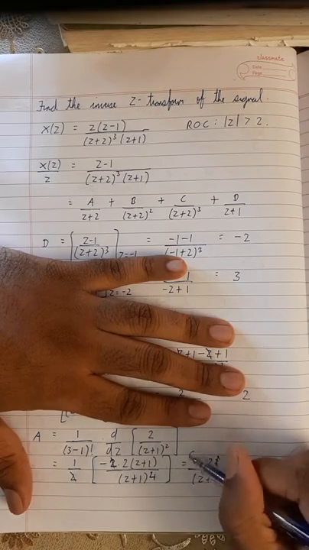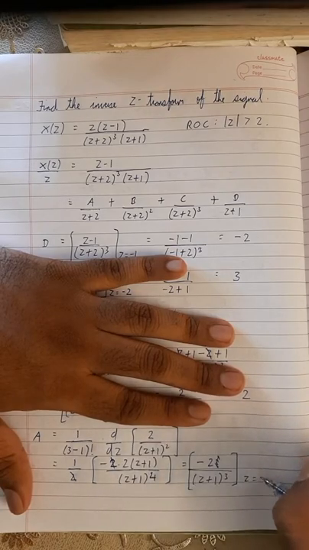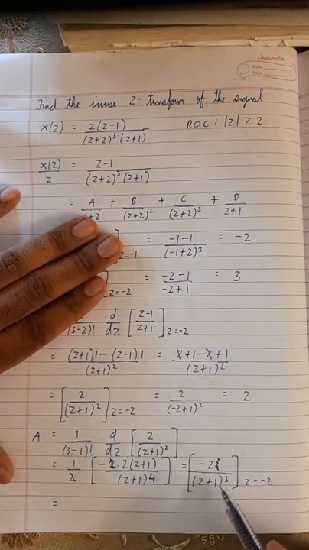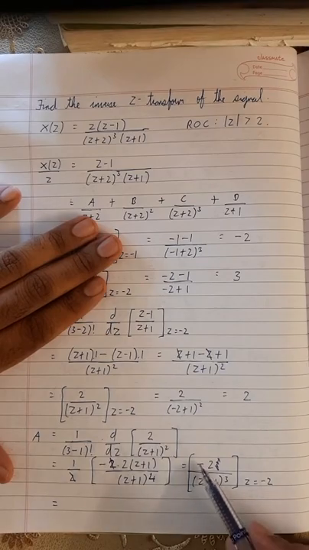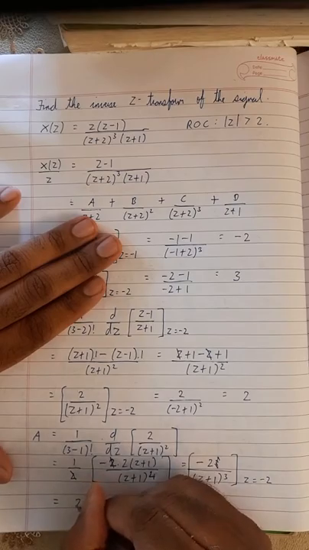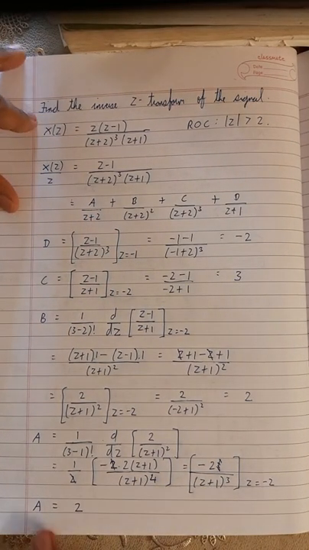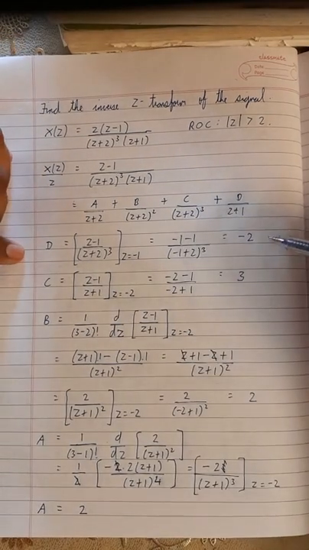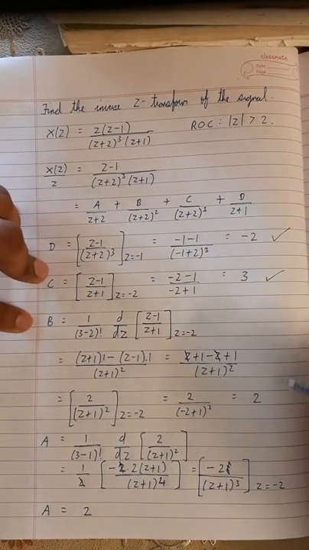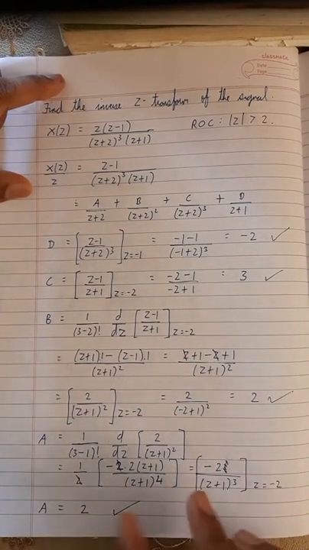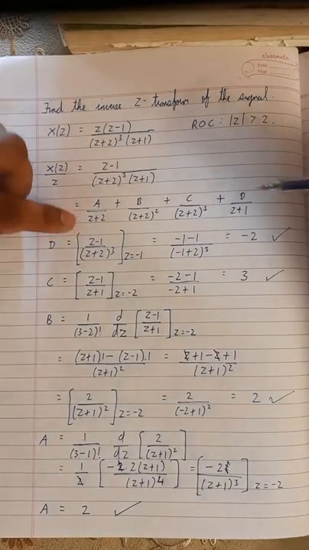Now substitute the value of z as z is equal to minus 2. In that case you will get minus 2 plus 1, which is minus 1. Minus 1 the whole cube is minus 1, and that minus 1 and this minus 2 will get cancelled, and you will get the value of a as equal to 2. So now you found the value of d as equal to minus 2, c is equal to 3, b is equal to 2, and a is also equal to 2. Now you need to substitute the values of a, b, c and d over here.